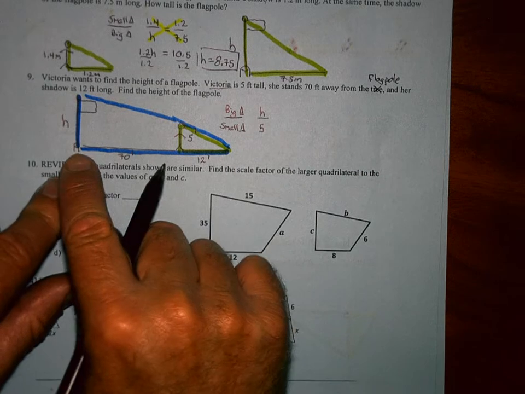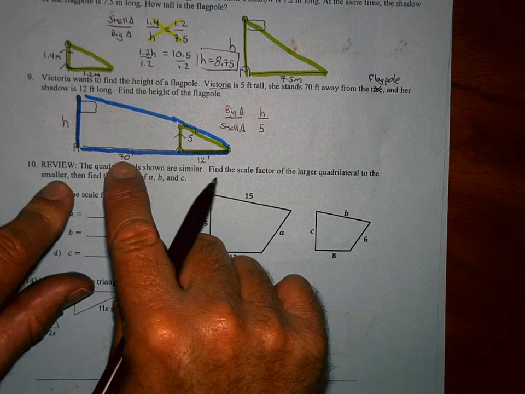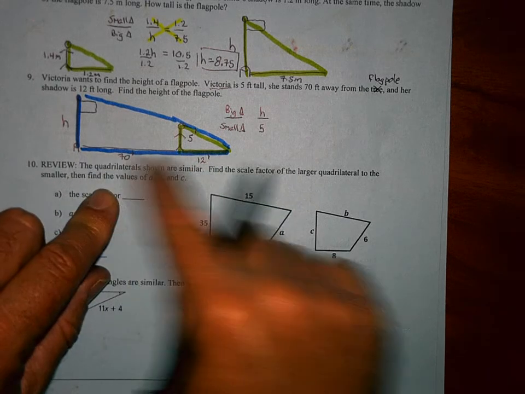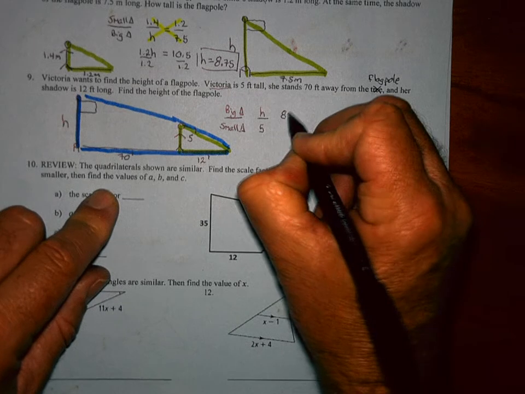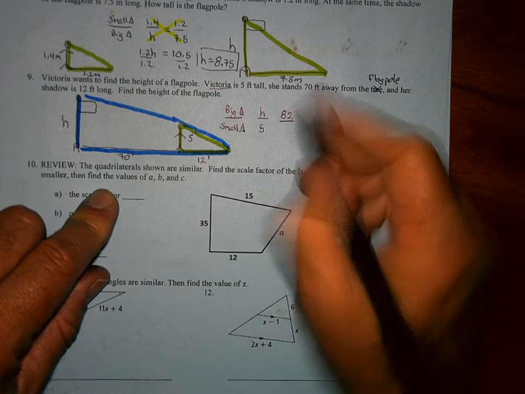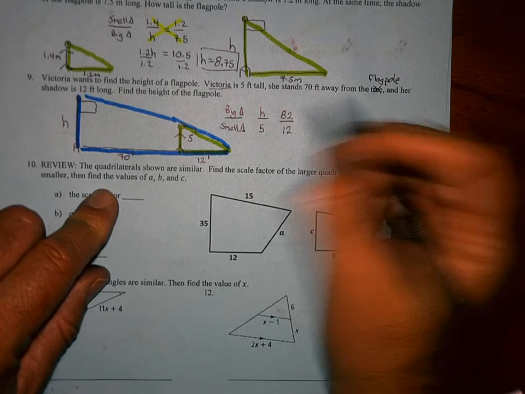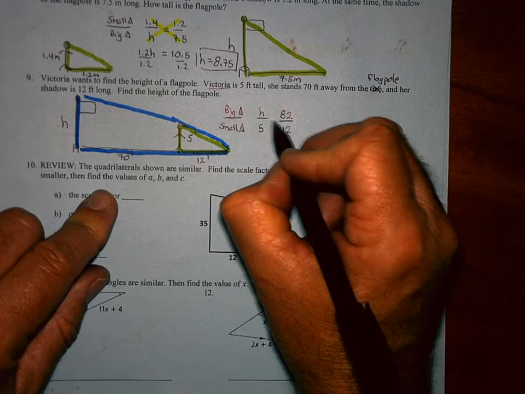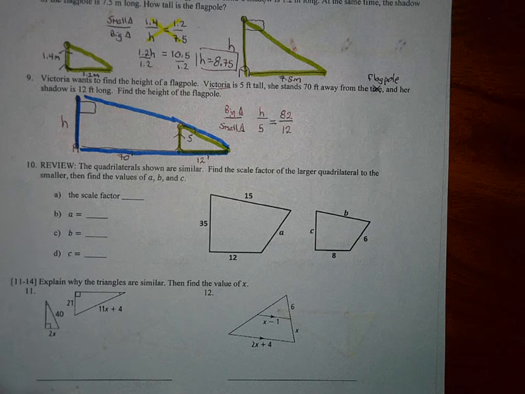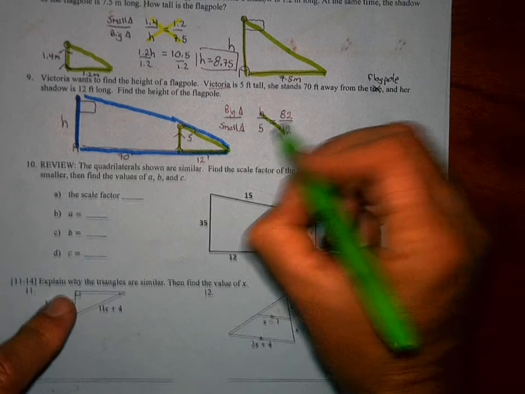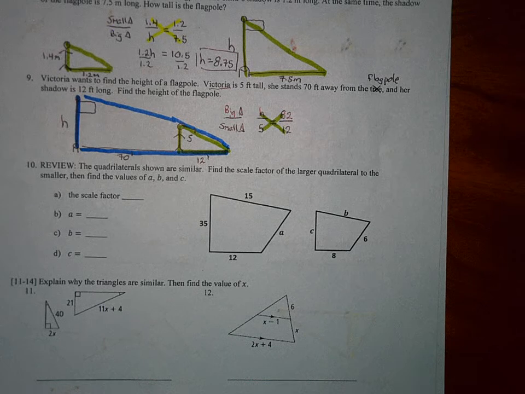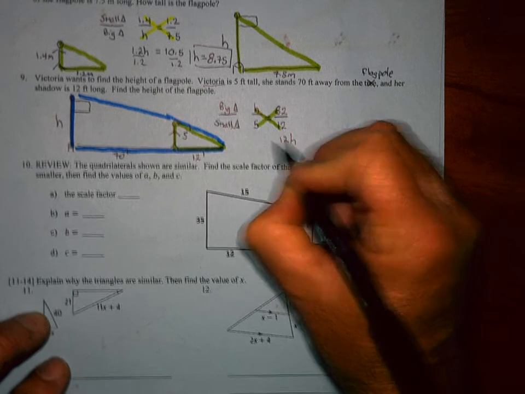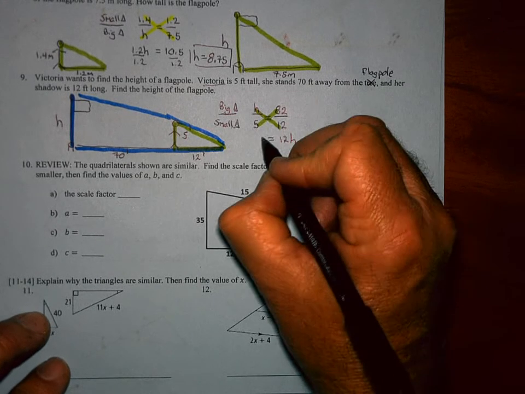Then the very bottom of the big triangle, if you notice, it's not 70, it's not 12, it's 70 plus 12, 82. So the bottom of the big triangle is 82, and then the bottom of the little triangle is 12. So these are my extended ratios, and I can't write a third one because I don't know anything about these two sides here. Okay, so I'm going to put those equal, and I'm going to cross multiply to solve. So h times 12, 5 times 82. H times 12 is 12h. That's the means. It's going to be equal to 5 times 82, which is 410.